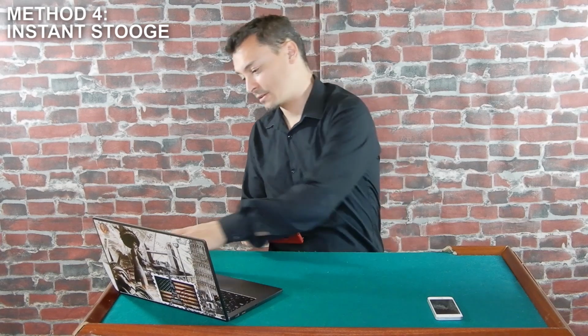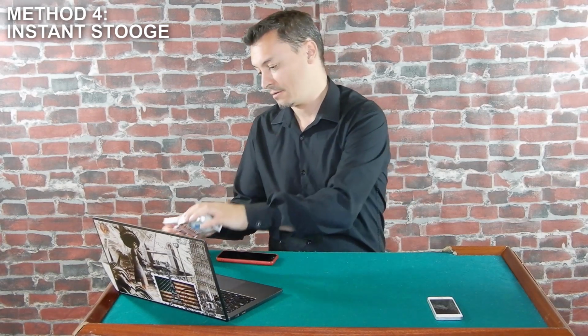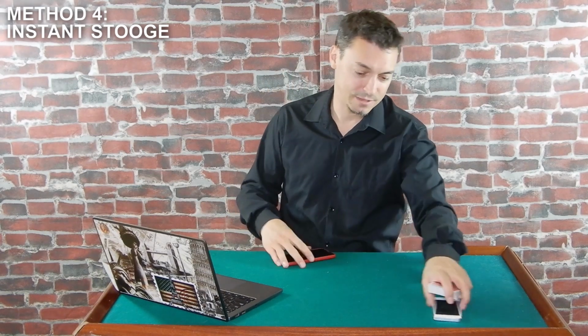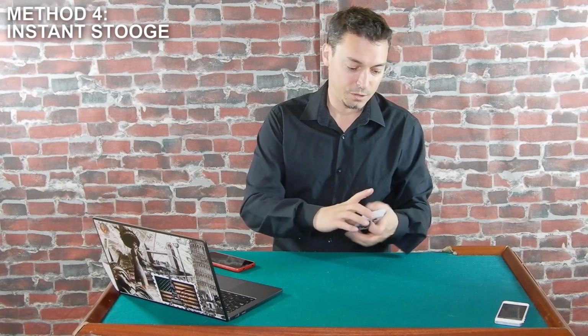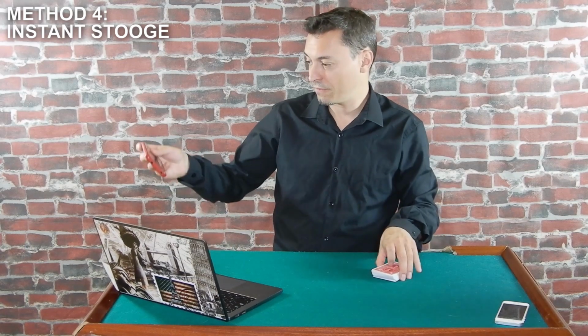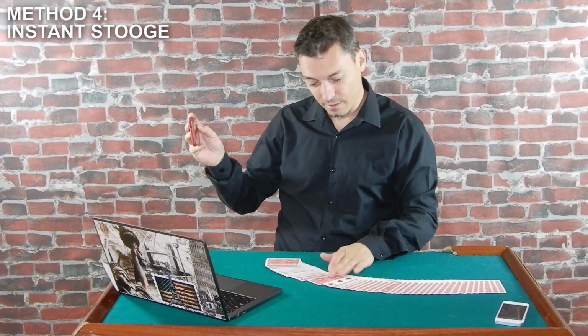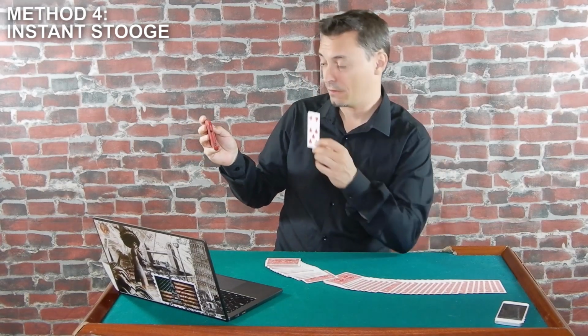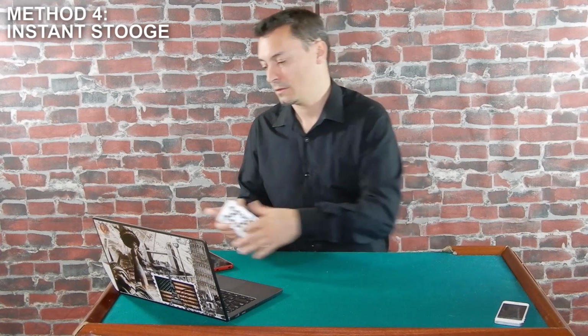For example, you take out a pack of cards. This is the dumbest video you can do, and you turn over, for example, the 7 of hearts, and you film yourself with the pack of cards doing a spread, and in the middle is the 7 of hearts.